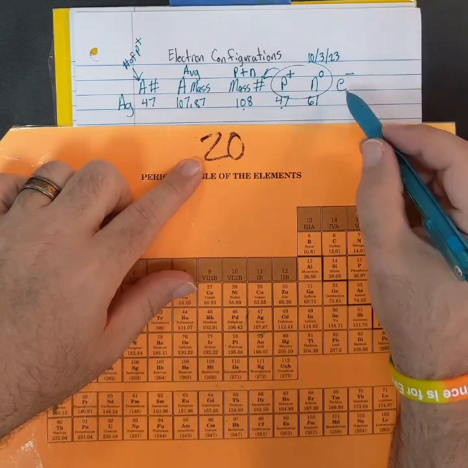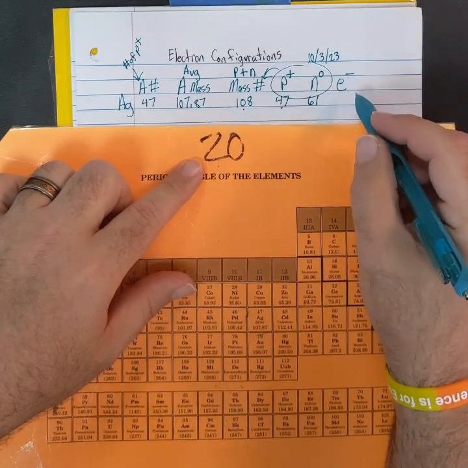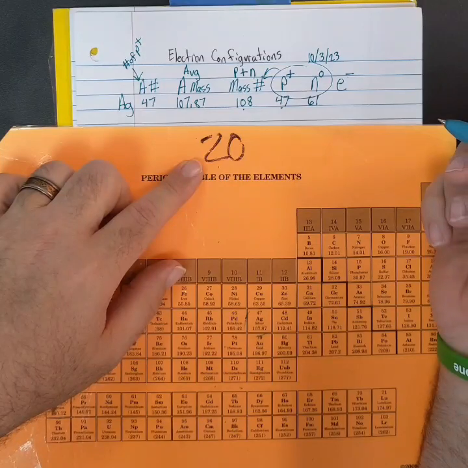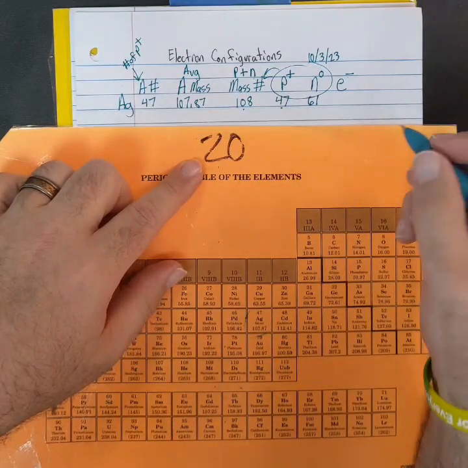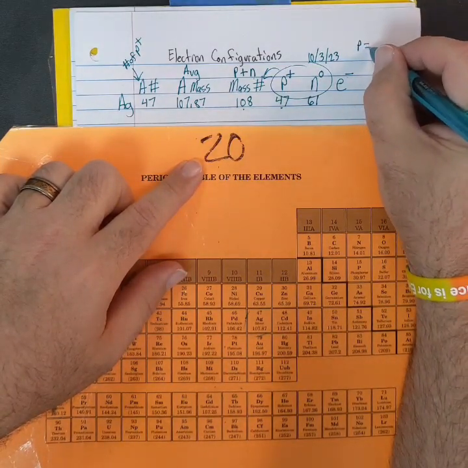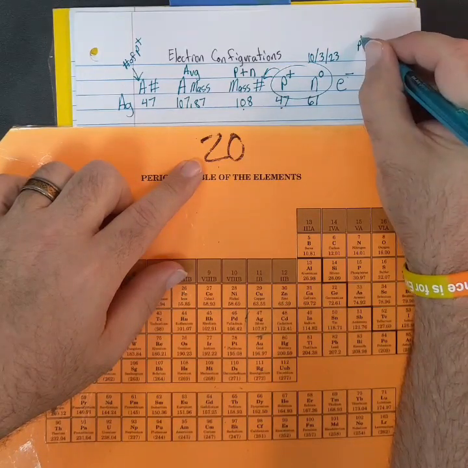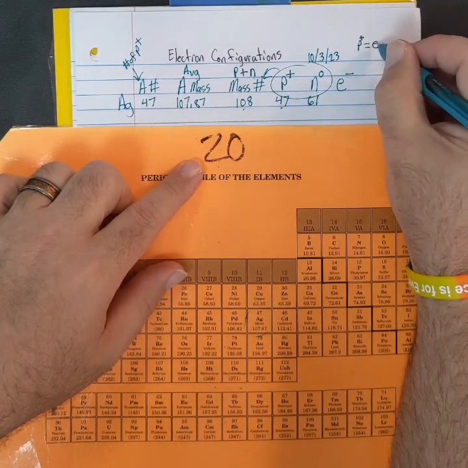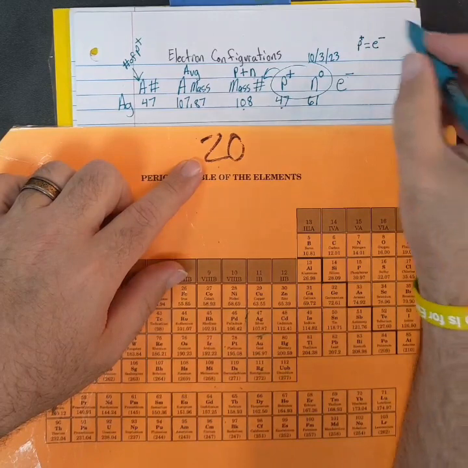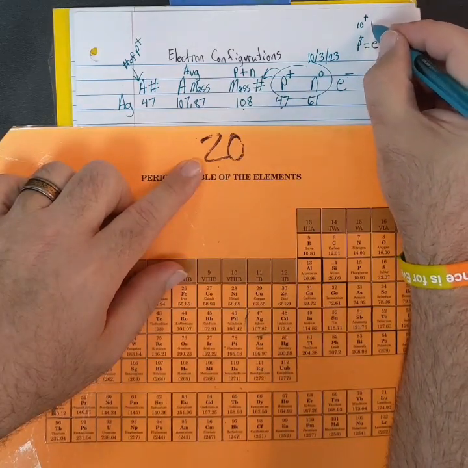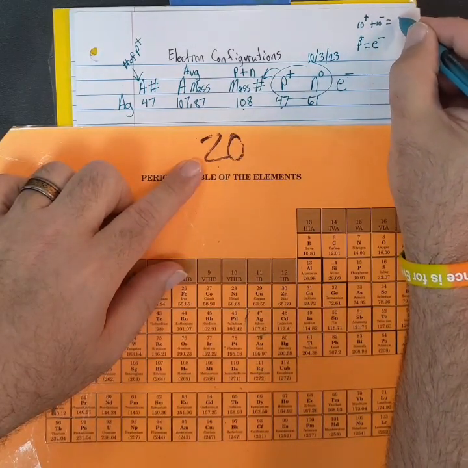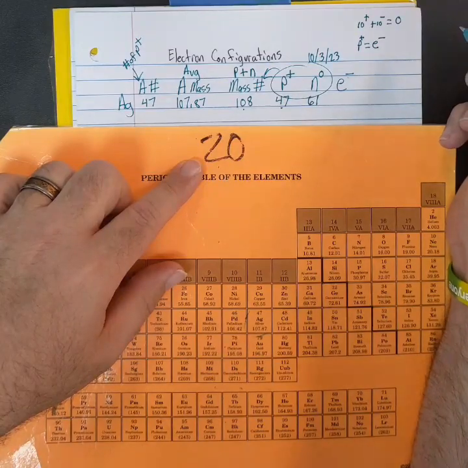Okay. Now we look at the electrons, and in a neutral atom, protons equal electrons because the protons are positive and the electrons are negative. So if I have 10 positives plus 10 negatives, that equals a charge of 0, right?